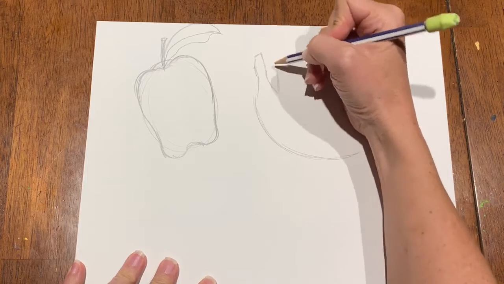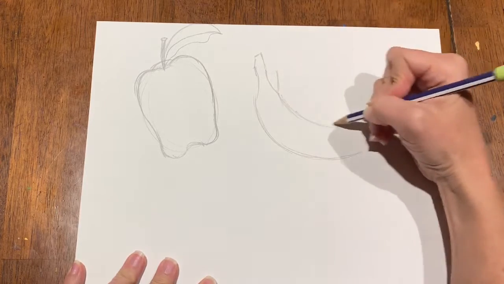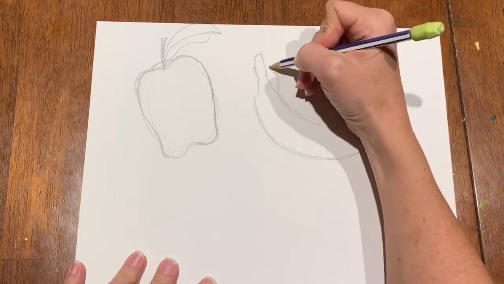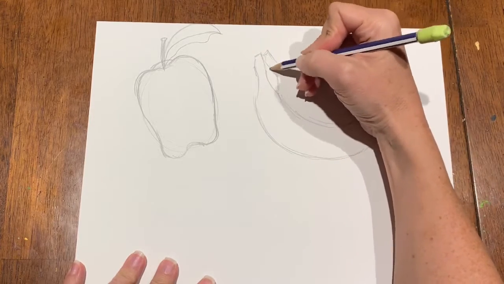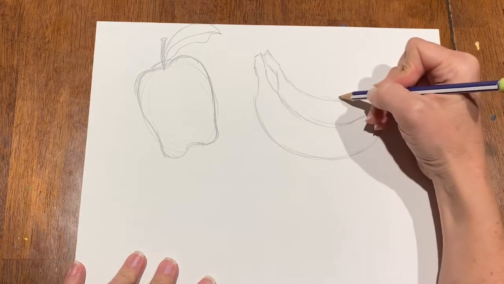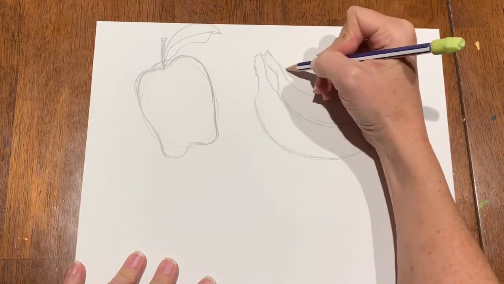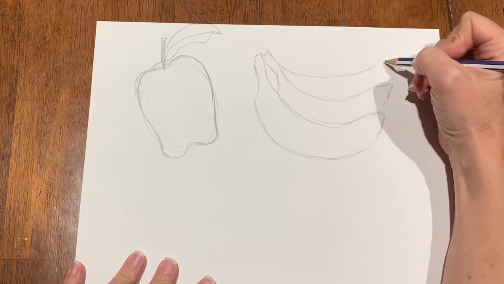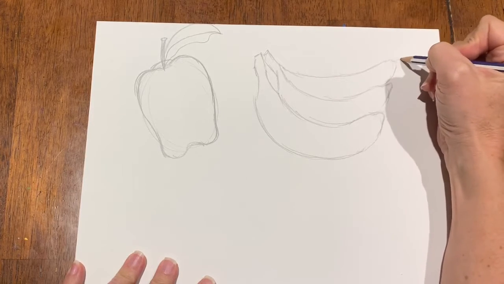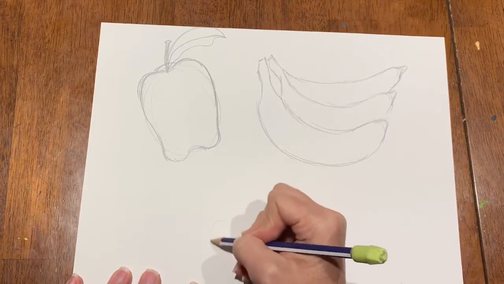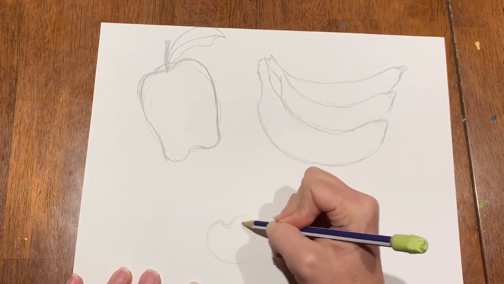And then the next fruit, the banana, is based mostly on a kind of circle, but it's more of an oval, a long oval or tube. I guess it could also be a cylinder. So it's squished and rounded, but then the tips are pointed.